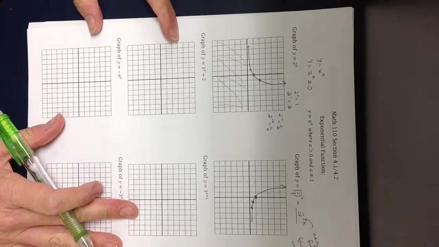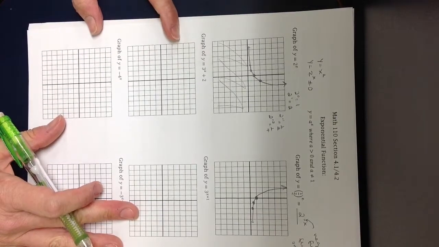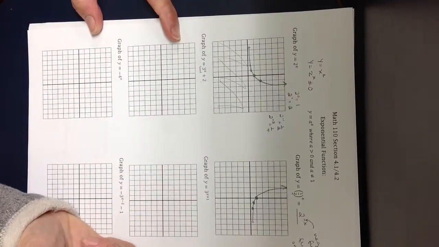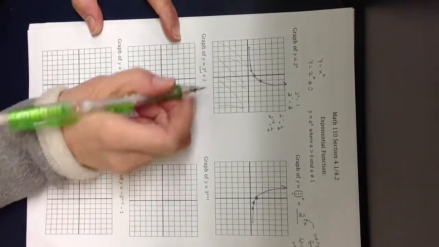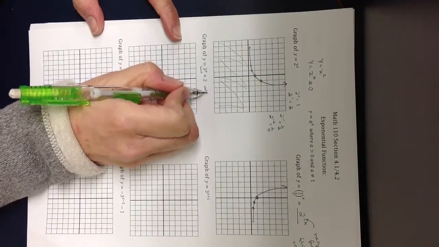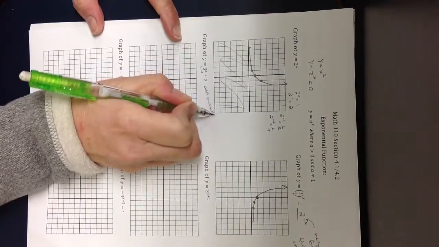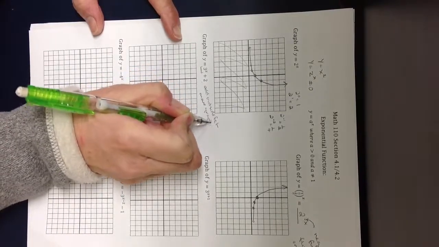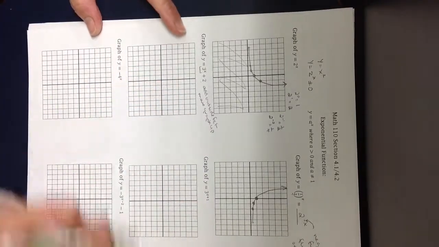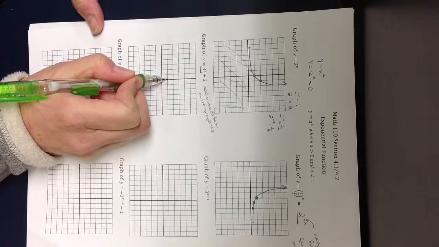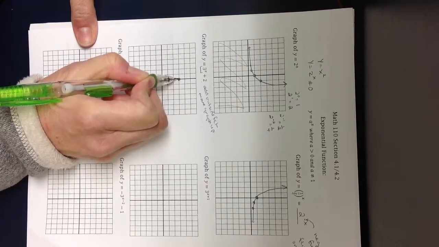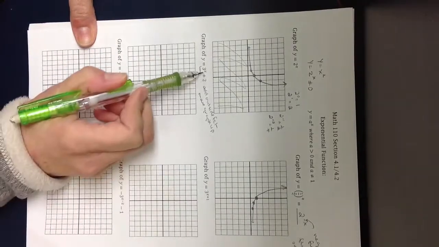So on this next problem, we have an exponential, 3 to the x, and we're adding 2 to it. Hopefully you remember from algebra days that when you add outside the function, you move the graph up. So the graph that normally started here at this point 0, 1 is now going to start up here at the point 0, 3. When you plug 0 in, you get 1 plus 2.